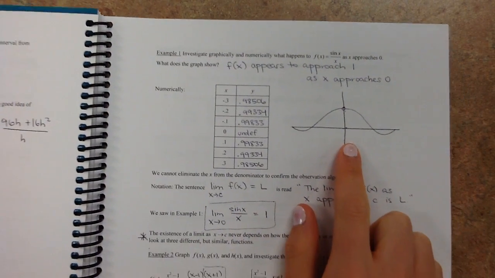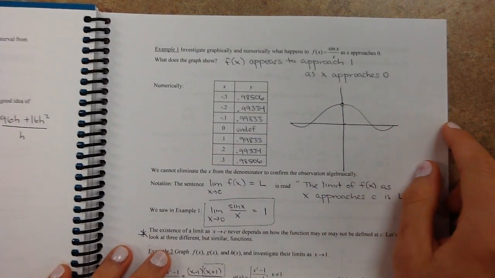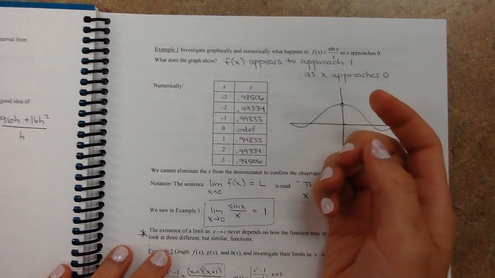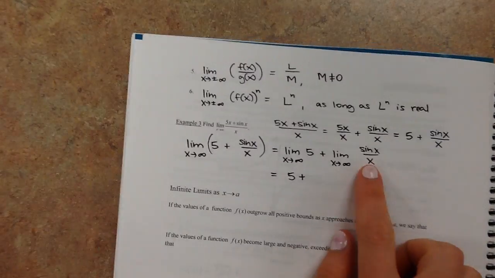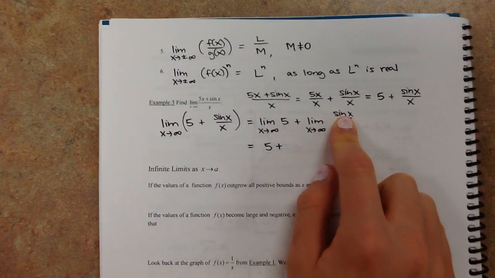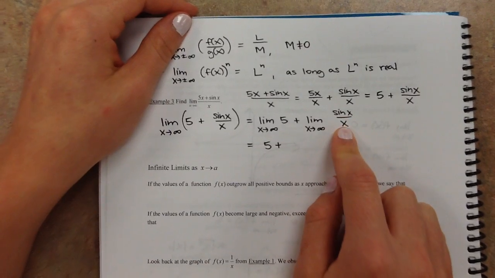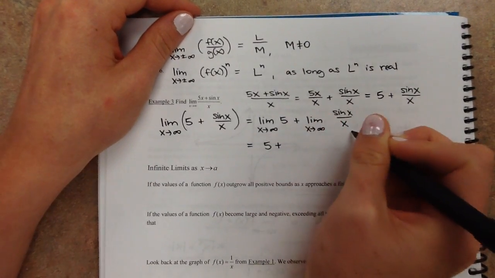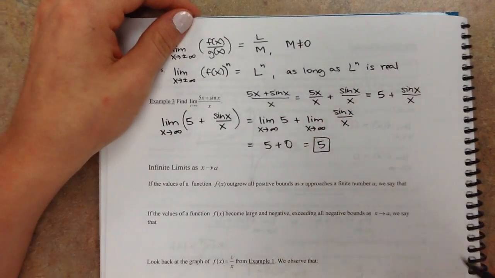Okay, so here's this function, and if you remember what ended up happening is it oscillated a little bit, kind of wiggled around, but it ended up just getting closer and closer and closer to y equals 0. So that graph had a horizontal asymptote. So this right here, and think about it, sine just goes between -1 and +1, and then if the denominator keeps getting bigger and bigger and bigger, this is going to head right towards 0. Okay, so this limit right here is 0, and so of course 5 plus 0 gives us 5.